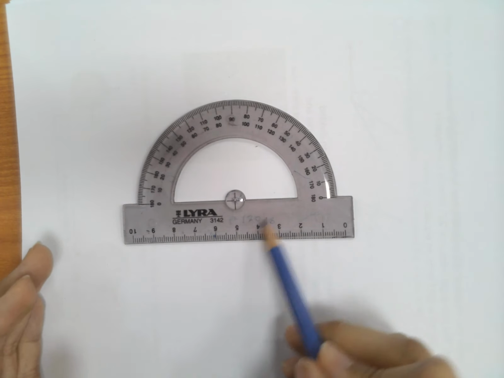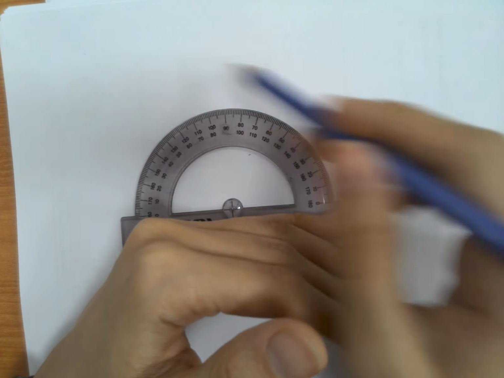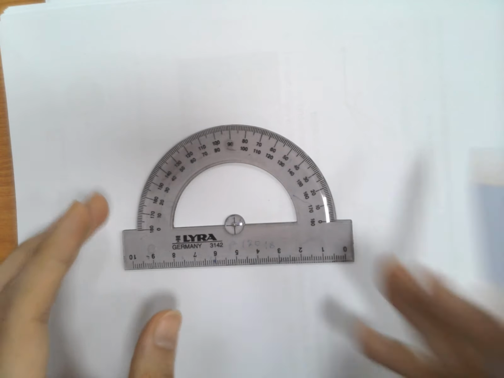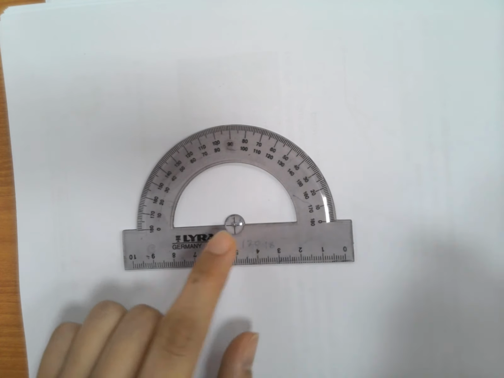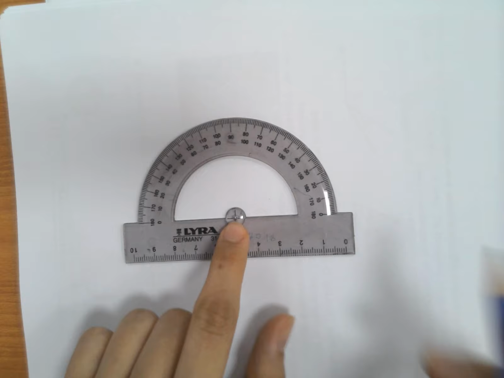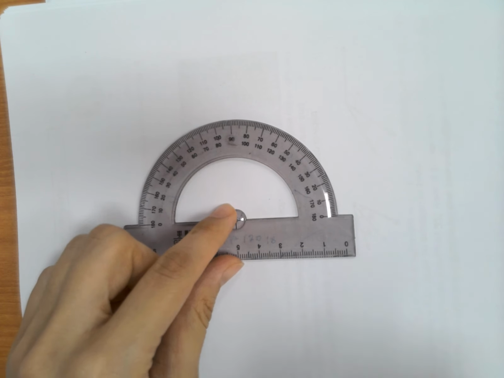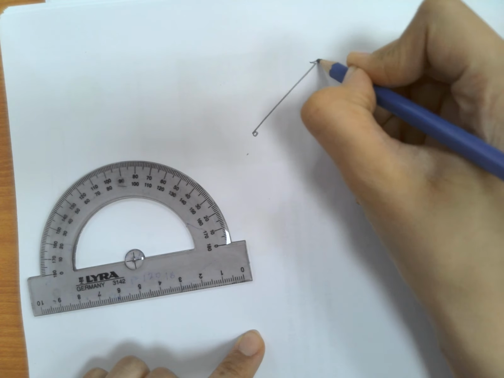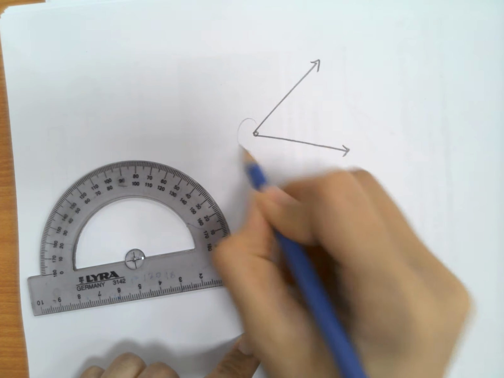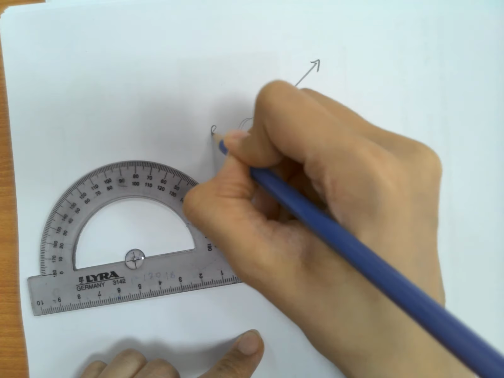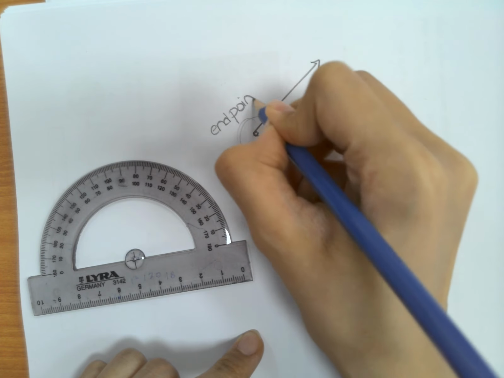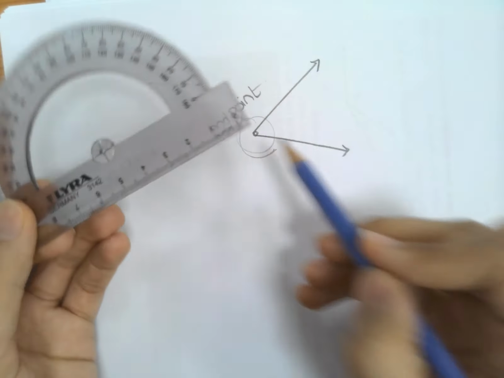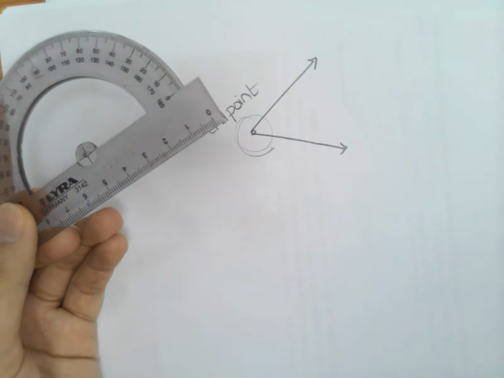Now what are the steps? Forget about this, this is an extra. This is my protractor. Now what are the steps to measuring any angle? الخطوة الأولى, I have to place the center on the shared end point. الزاوية هي عبارة عن شو؟ عبارة عن ray مع ray تاني موصولين صح؟ They share one end point صح؟ So step number 1 is to put this on the end point, the shared end point.